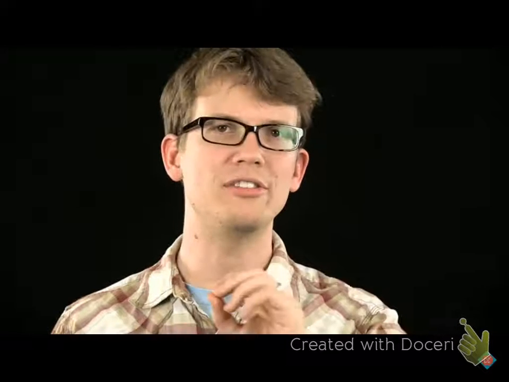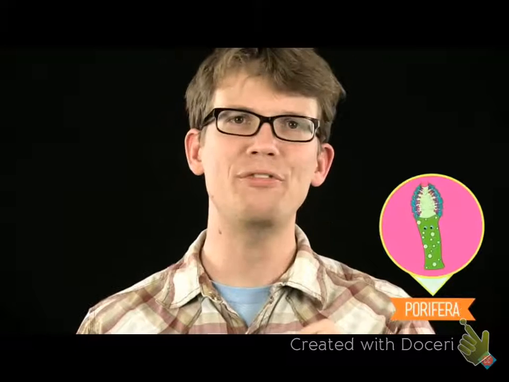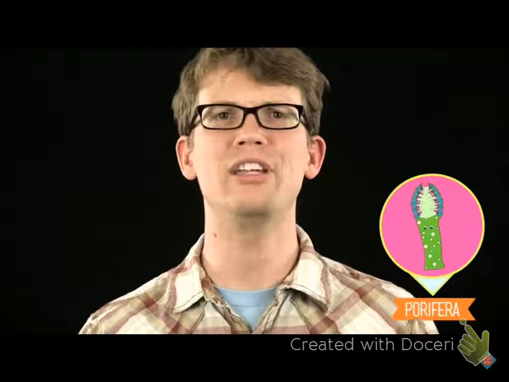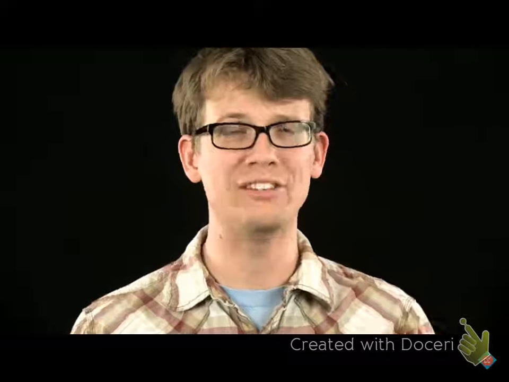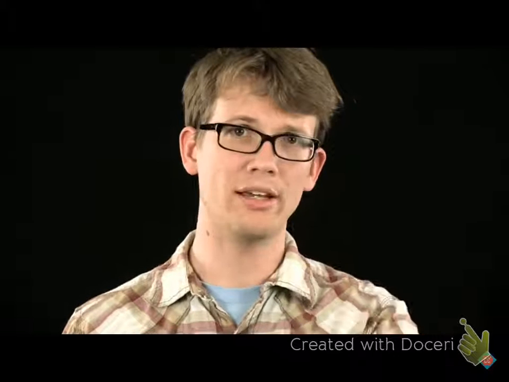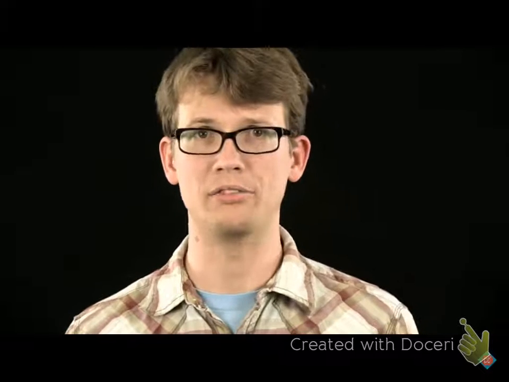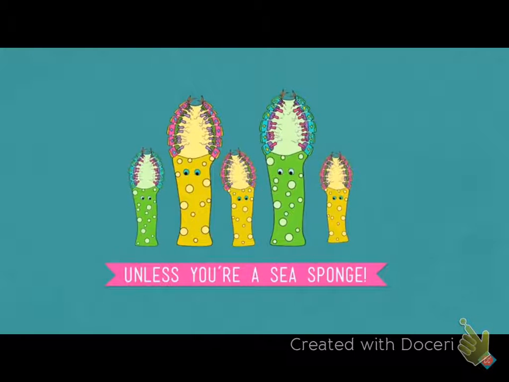Let's start with the very simplest of animals, in the phylum Porifera, the sponges. They diverged from the protists probably 600 million years ago, and not a whole lot has changed for them since then. If you've been paying attention, you've noticed by now that almost nothing that applies to other animals applies to sponges. That's because they're so freaking simple.